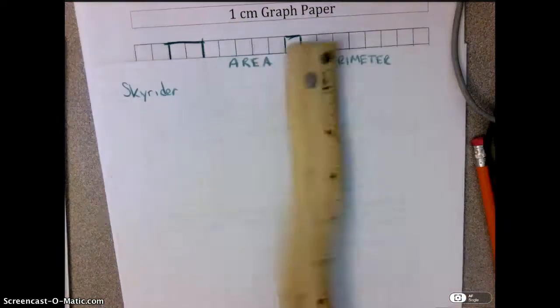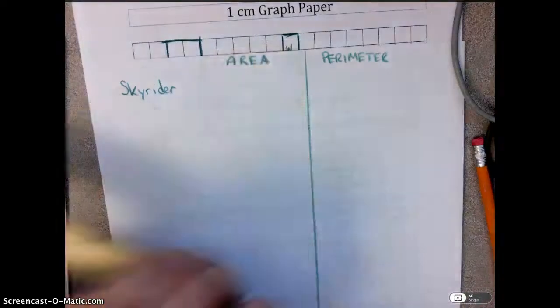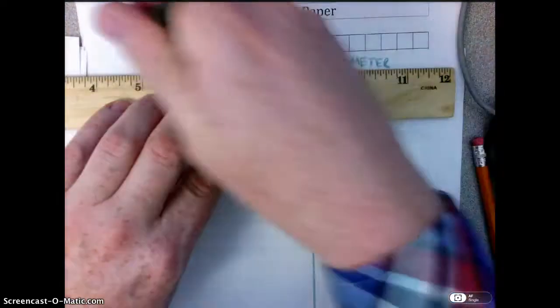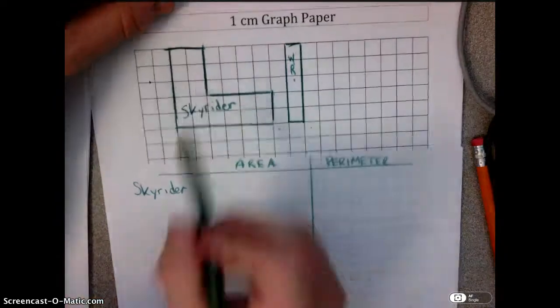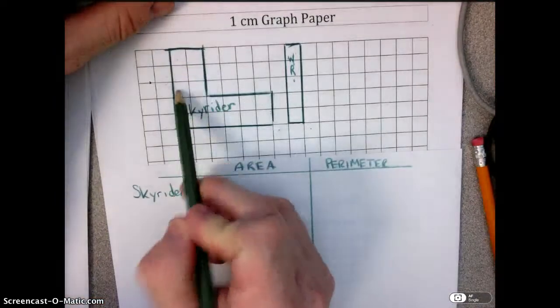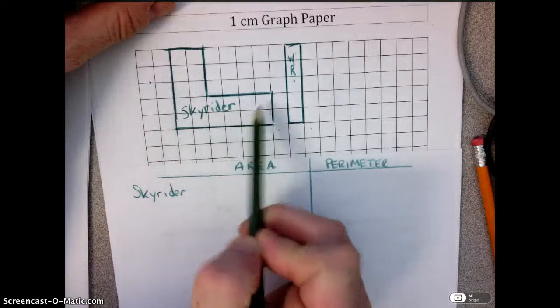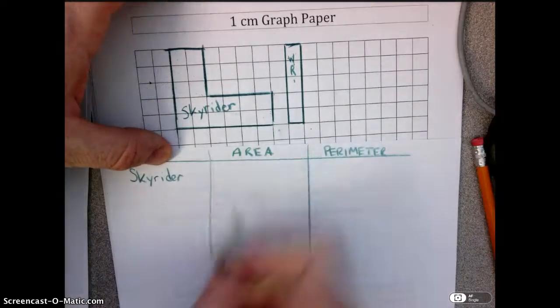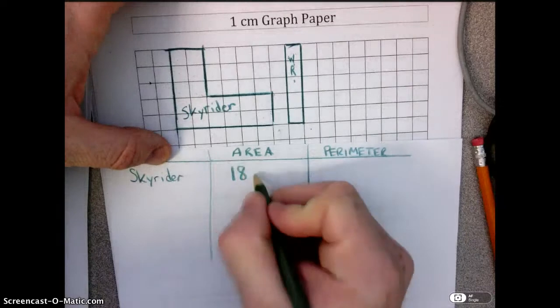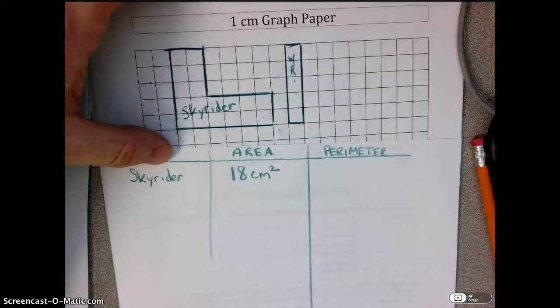So now we'll set up my table. The area first. Let's do the area of the Skyrider. We're just going to count our boxes. 1, 2, 3, 4, 5, 6, 7, 8, 9, 10, 11, 12, 13, 14, 15, 16, 17, 18. So the area of the Skyrider is 18 centimeters, and we have to remember that it's squared.